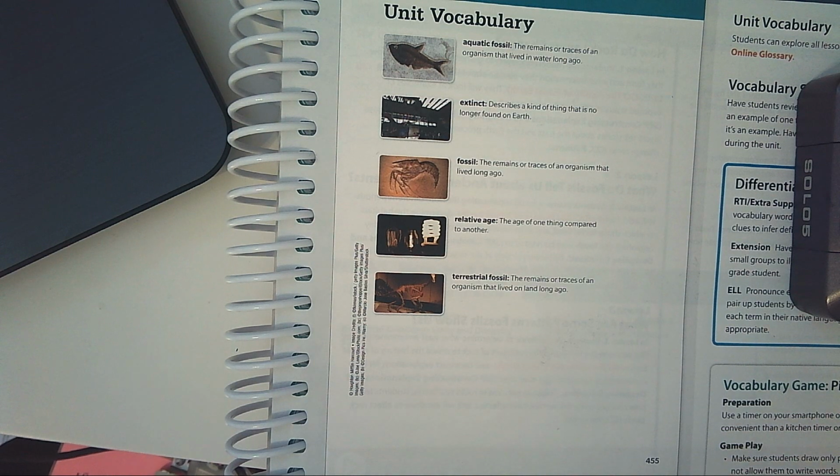So when we're talking about relative age, think about how old you are. You're probably 9 or 10. How old are your parents? Maybe they're late 20s, in their 30s, maybe even younger. If I looked at you compared to your parents, I would be able to determine a relative age, how old somebody is compared to another.